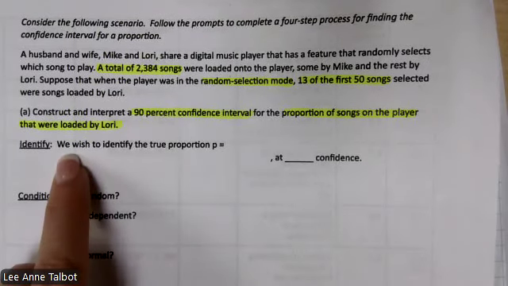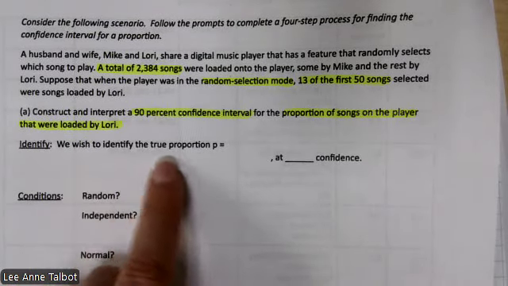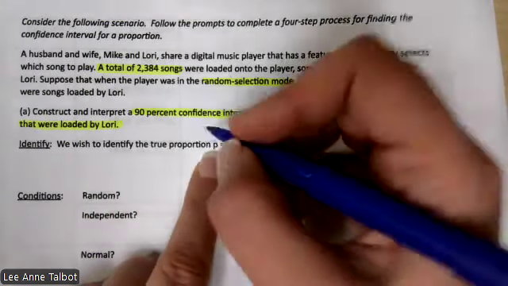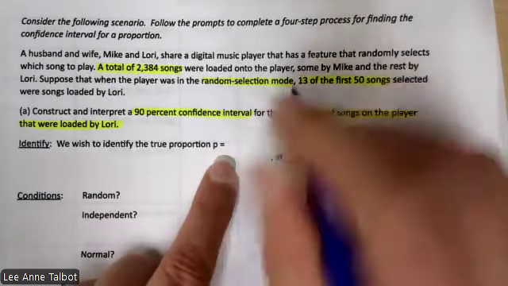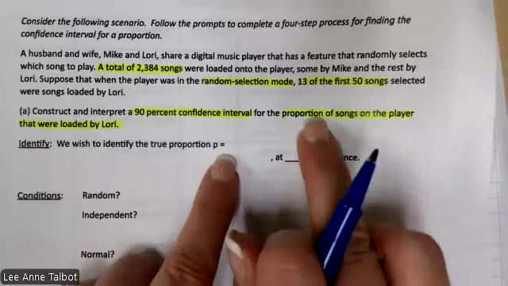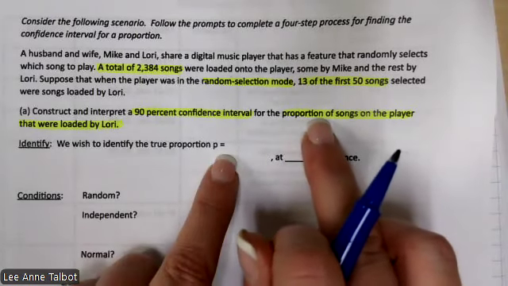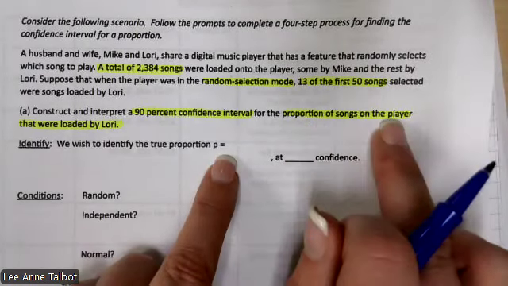All right, so I've given you a sentence starter. It says, we wish to identify the true proportion P equals. And then what you do is you just go up to the problem and start copying off of it.